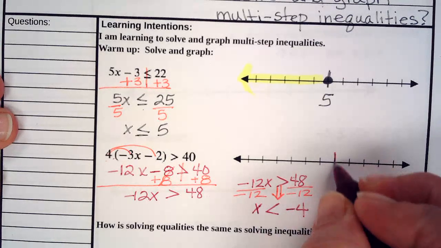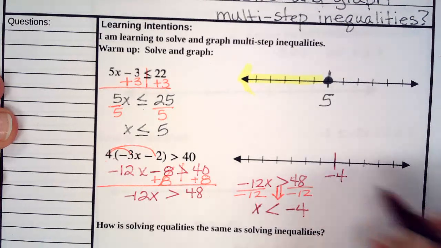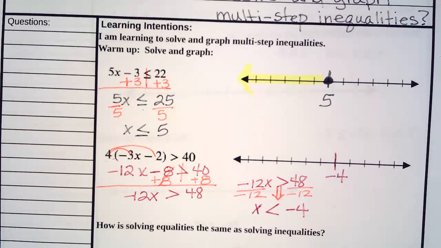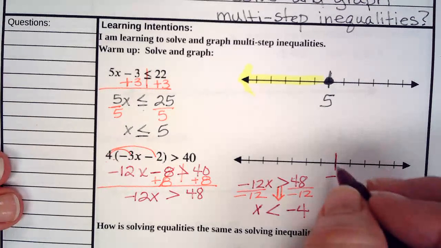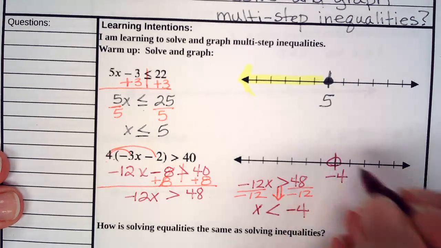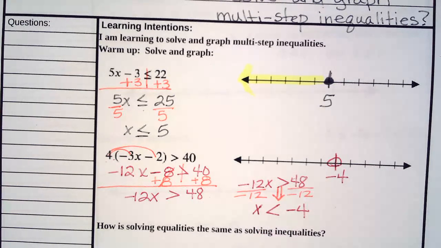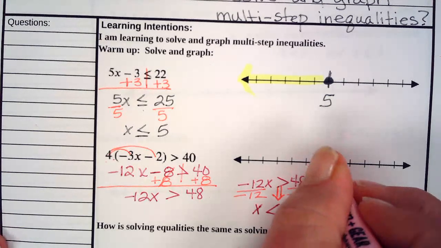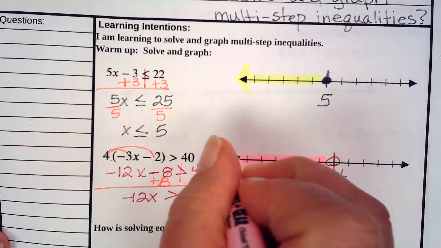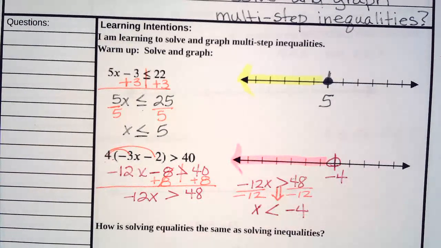Where's negative 4 at? I don't care, just put it on my number line. Open or closed circle? Well, there's no equal, so it is open. What is my smaller value? Where does it point to? It points to x. So once again, I will be highlighting the numbers that are less than negative 4.